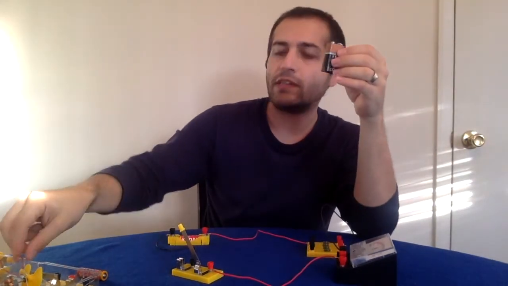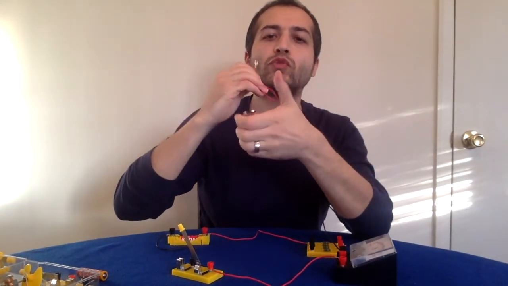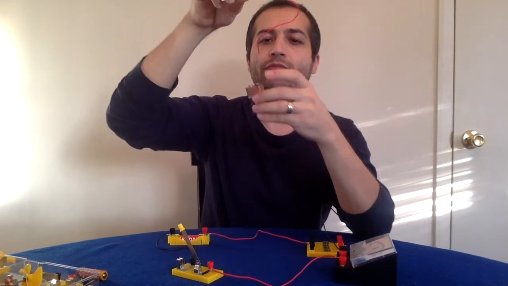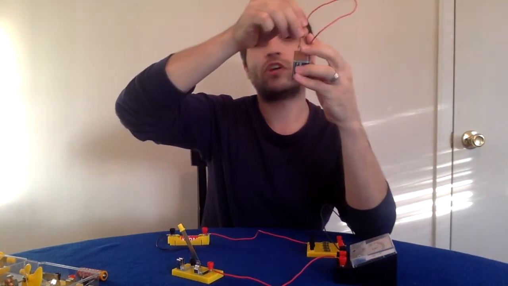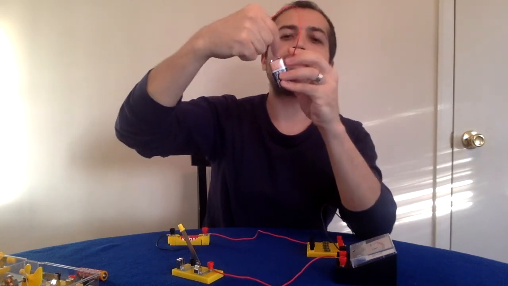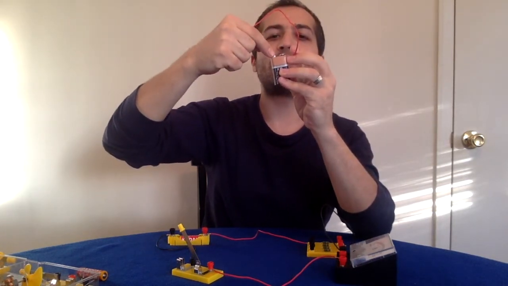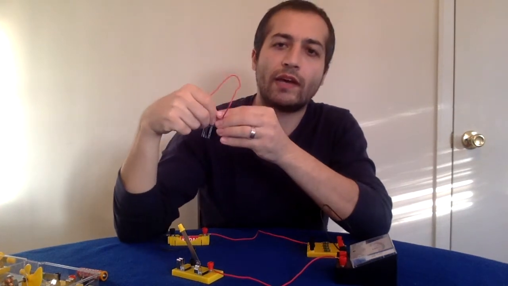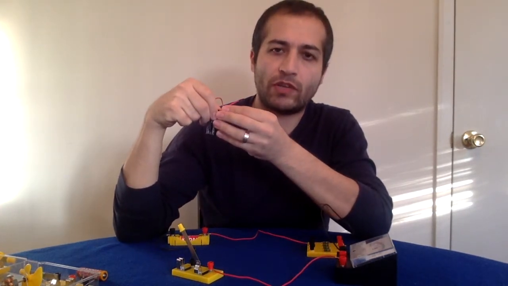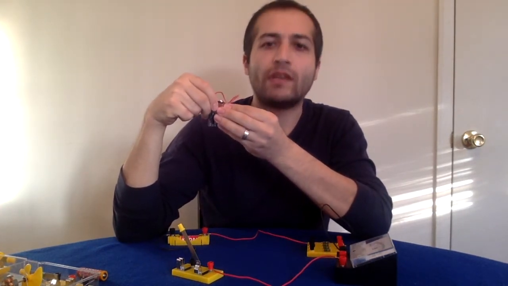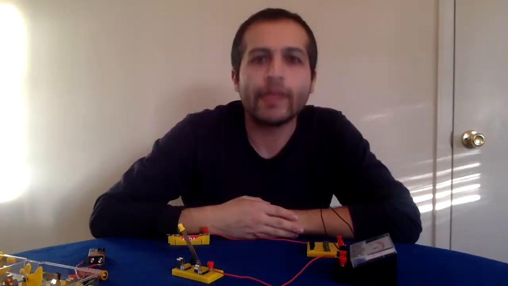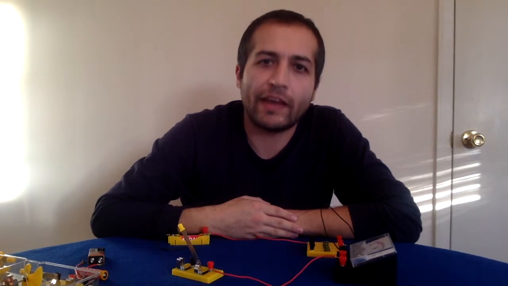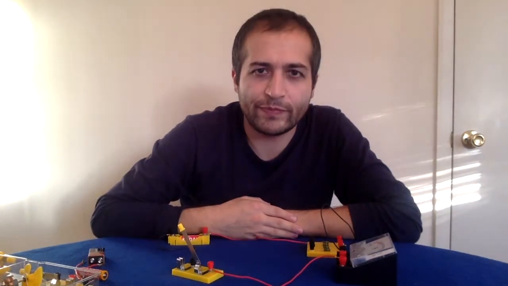If I connect a conducting wire between the two terminals of this battery, from here to here, electrons flow from the negative terminal to the positive terminal, because the negative terminal has smaller electrical potential and the positive terminal has higher electrical potential. This is opposite to the conventionally accepted direction of electricity.